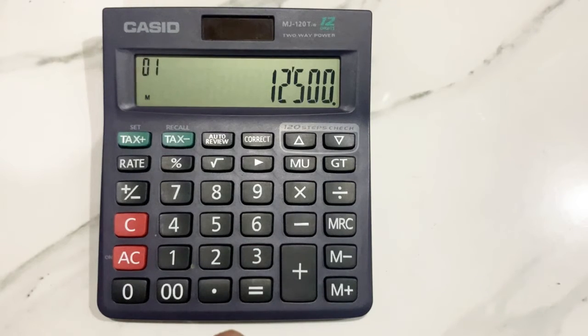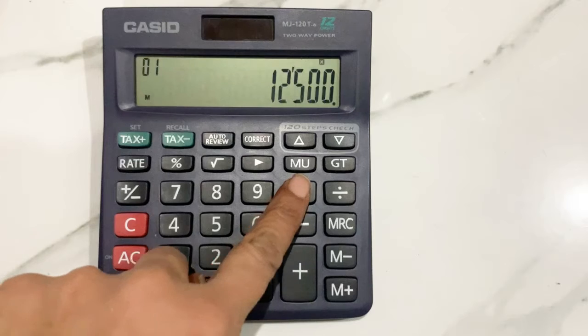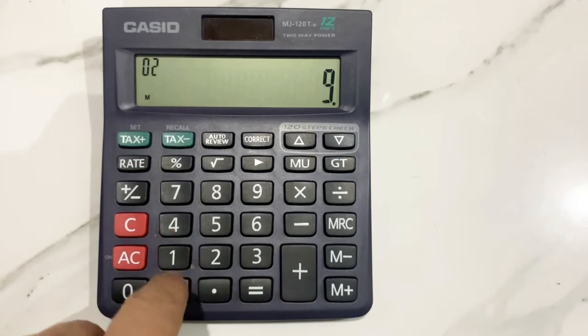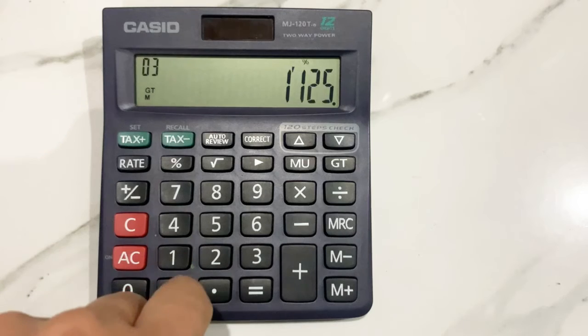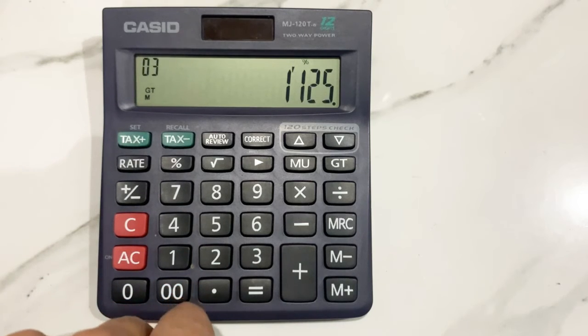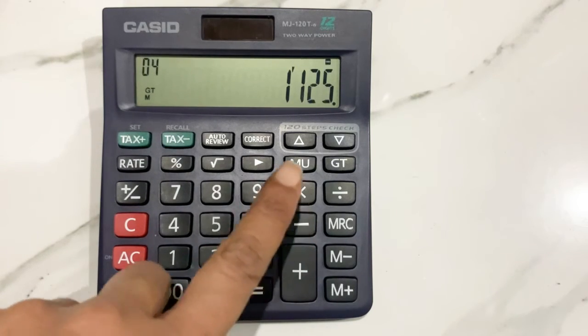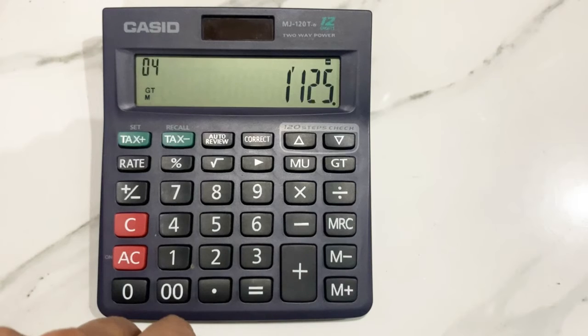So in the first step, we will multiply it with 9. Then we will press the percentage button. In the next step, we will press the minus button. At the end, we will press the equal to sign. So our final answer is 11,375, the final price after 9% off.